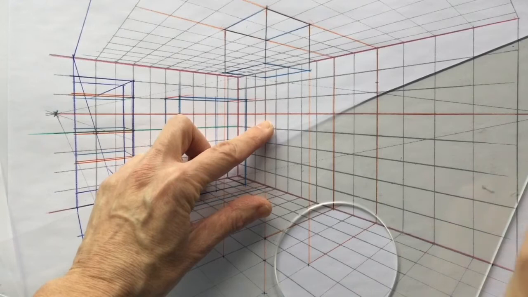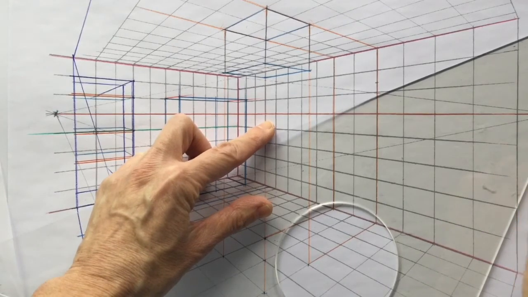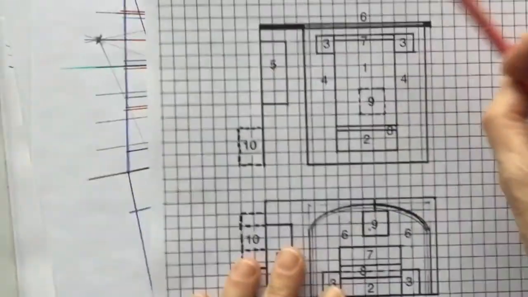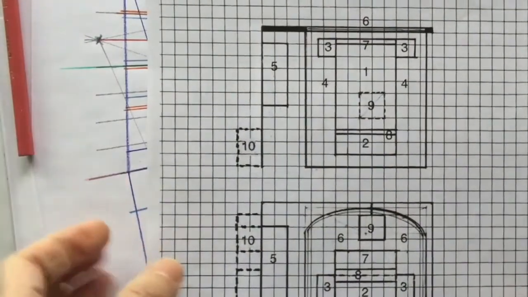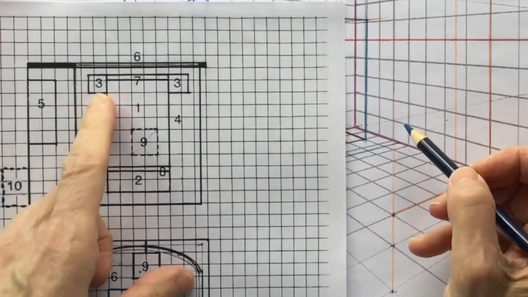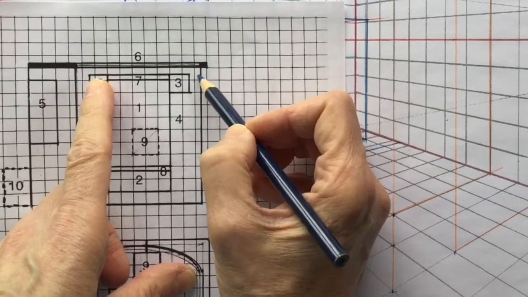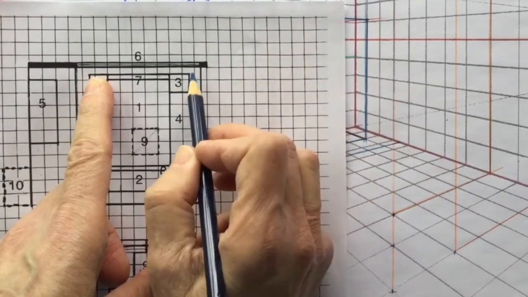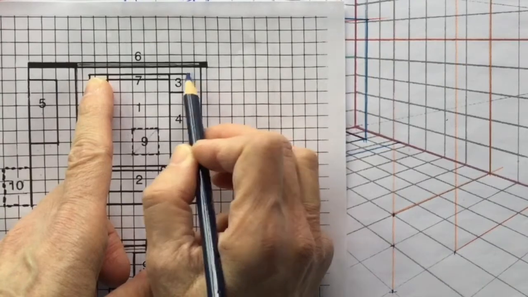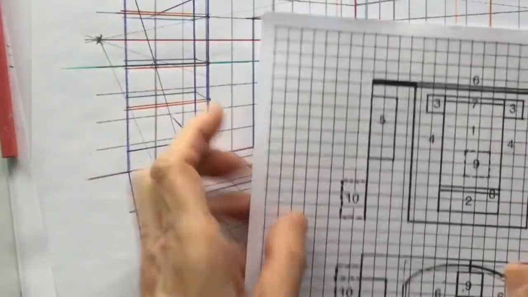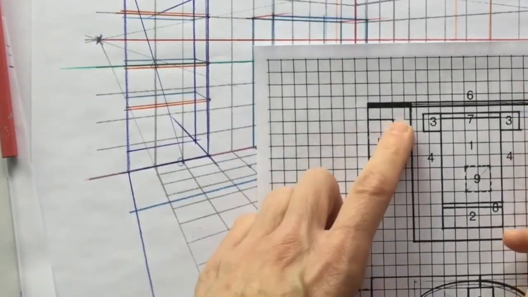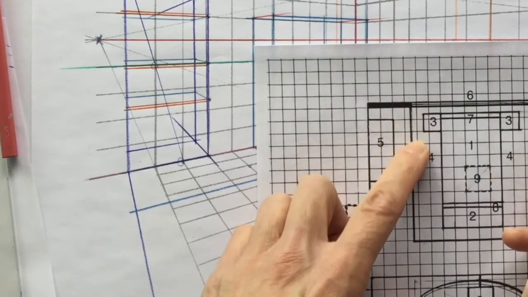Now this is going to go off my page, but that's okay. We're going to map out a few things at once here. We're going to start with where that is. So it's a half a box away from the wall. So I can see that. It's a half a box away from the back wall.